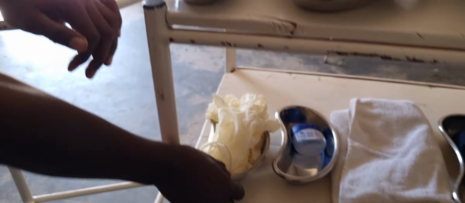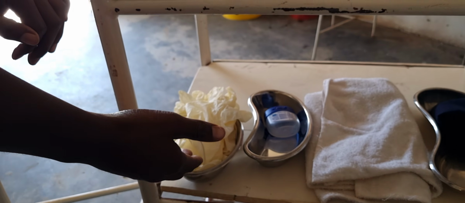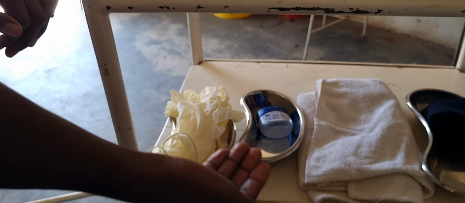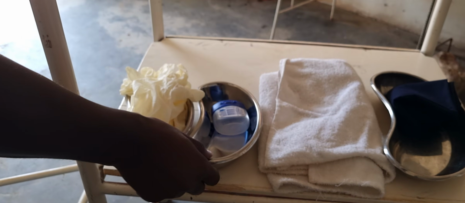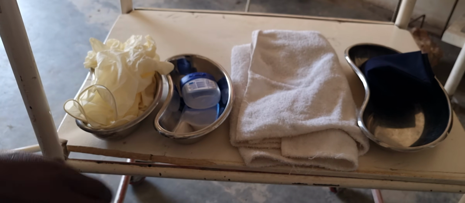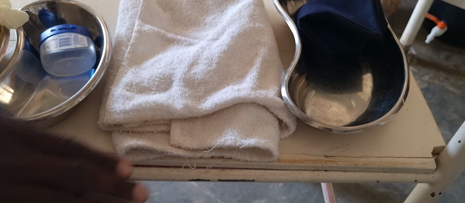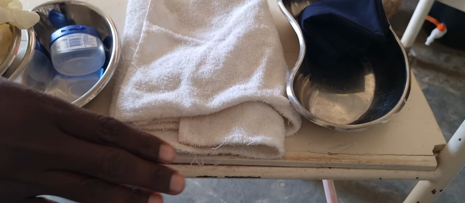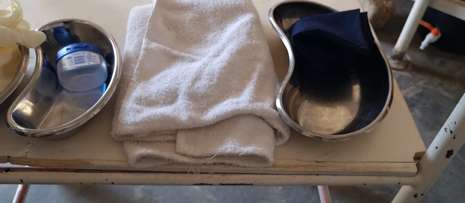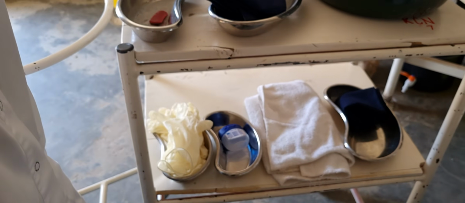Then we have gloves, which me and my assistant are going to don. Then we have Vaseline, which we're going to apply on the pressure points. Then a towel, which we're going to use to protect the linen from getting wet. And then a receiver to receive anything dirty that you're going to throw from the bed.